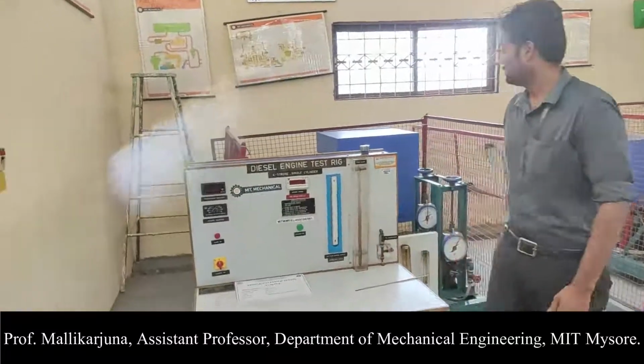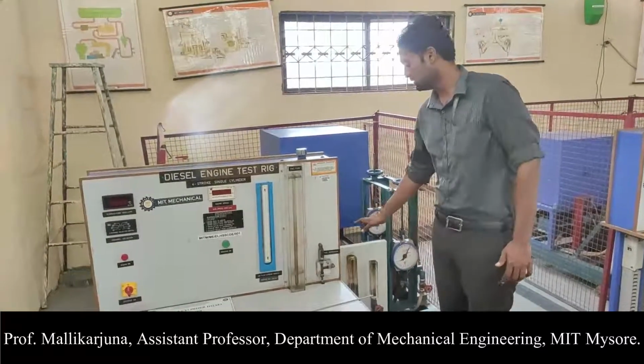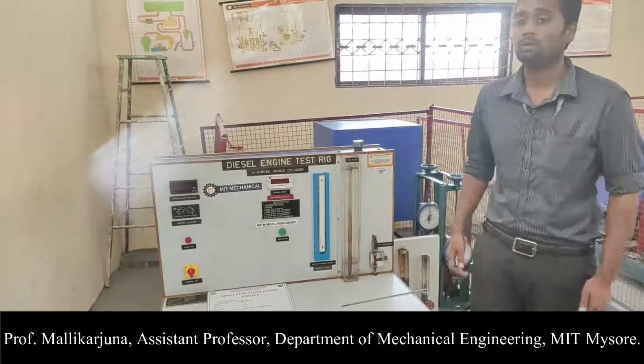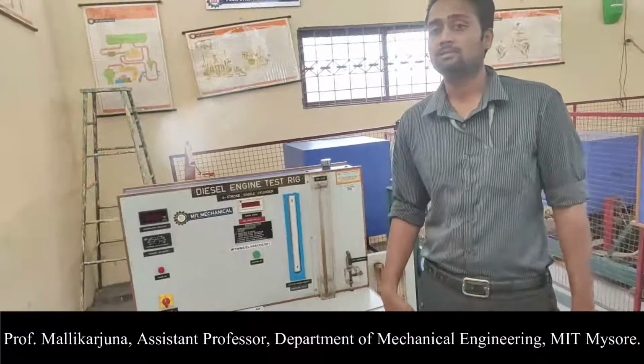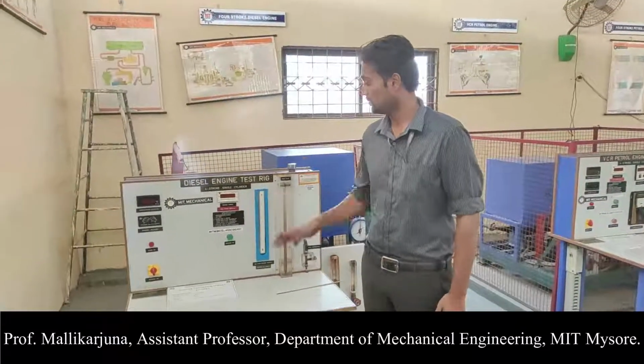For this exhaust gas calorimeter as well as these water measurements are required in order to look onto the energy balance that is happening inside the device. So this is how the components are arranged in order to conduct the experiment.